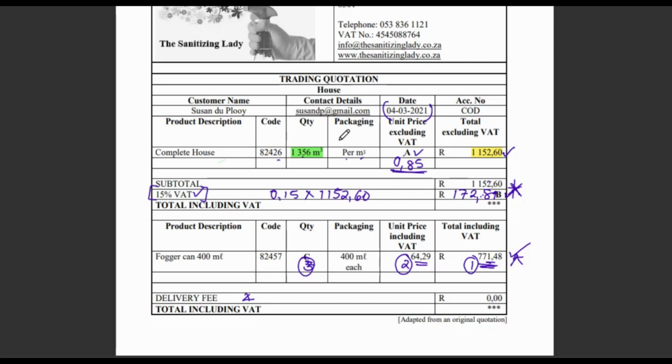And then what can we say about the costs as well? What about the costs if she gets the company to do everything and then has to get everything herself? The company is expensive because look here, the company is charging 1356.